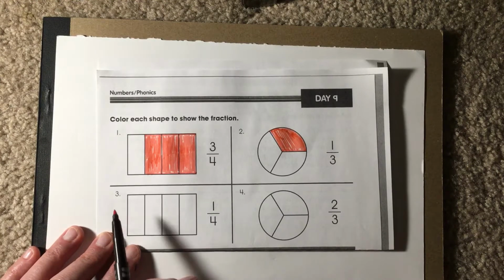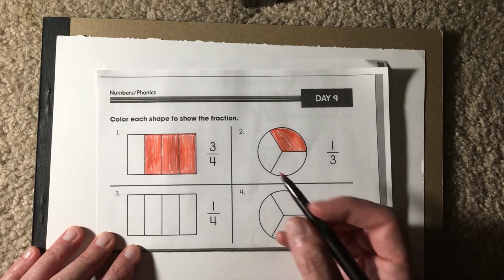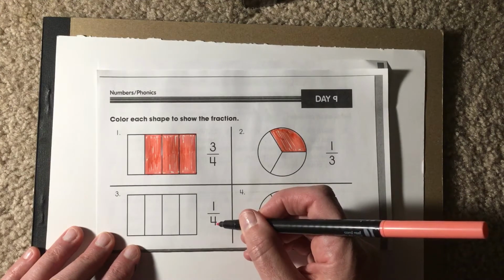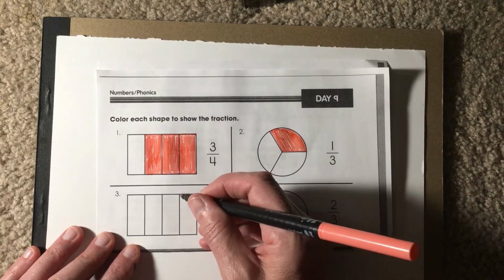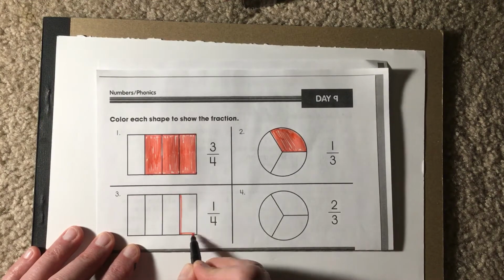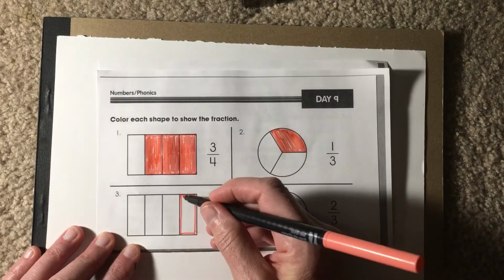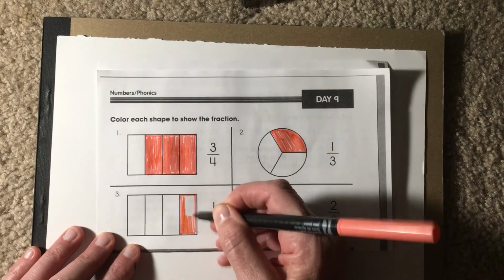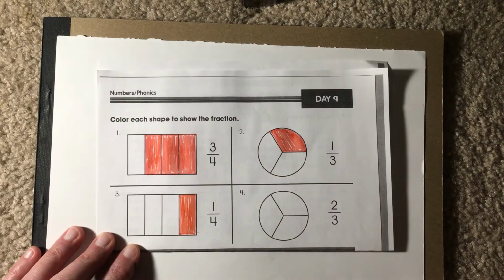Next one, number 3. Again, we have a rectangle divided into 4 parts, and I'm going to color 1/4 of the rectangle. So 1 of the 4 parts will be colored. Again, it doesn't matter which one, but I'll just choose this one, and I'll color that one in. There we go. 1/4 is colored.